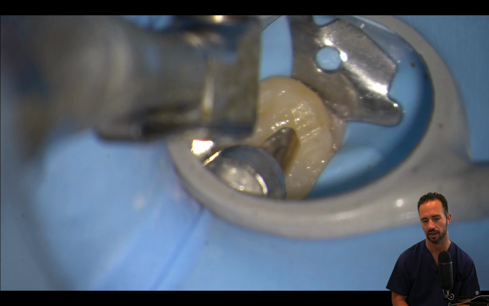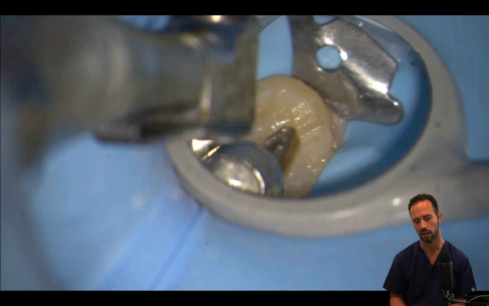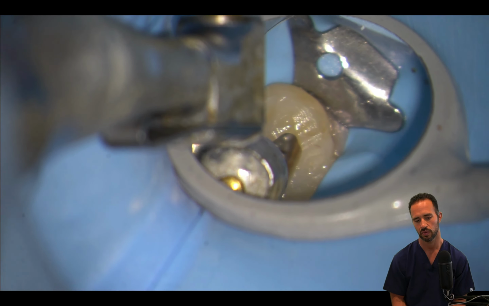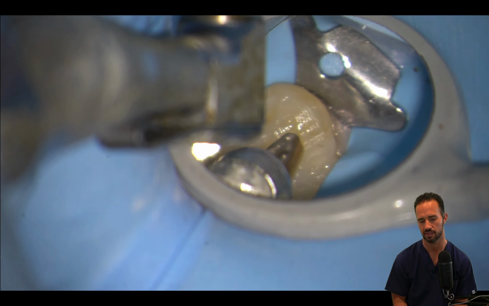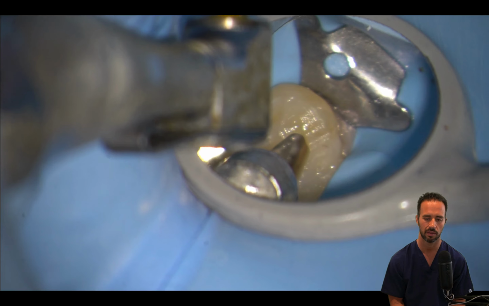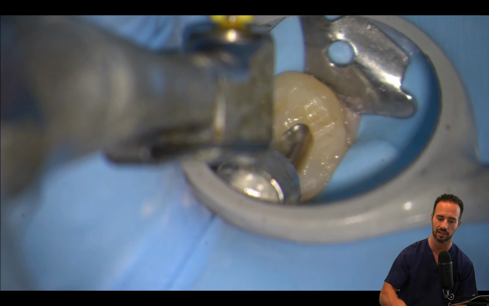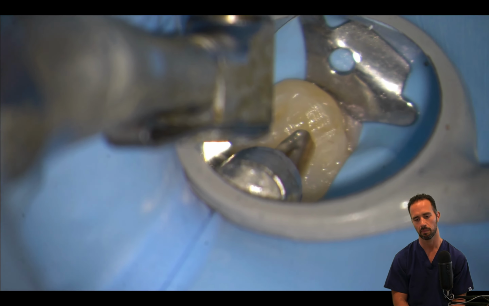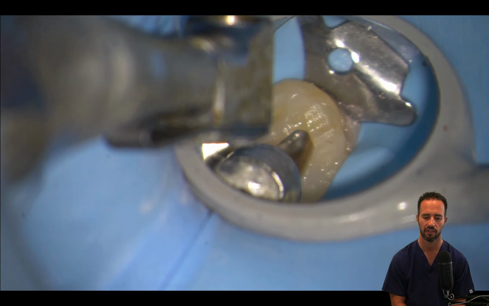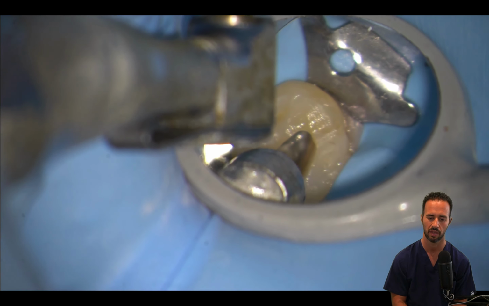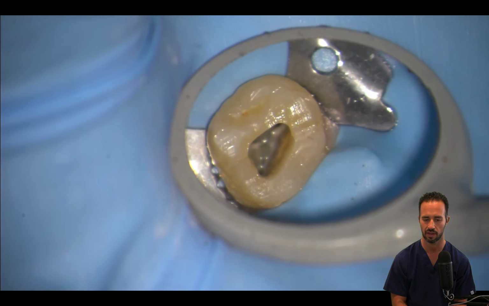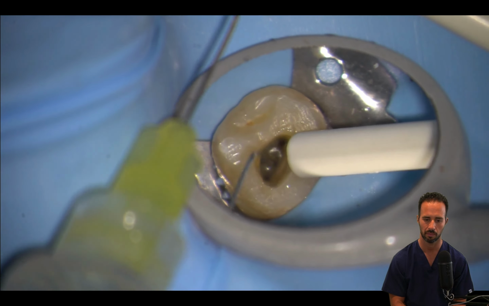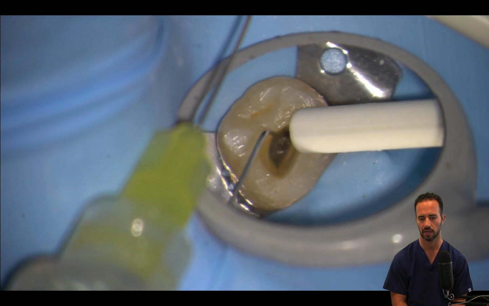And it's a gentle peck because if it's blocked off, you can very easily break the tip of the orifice opener, which is not the end of the world because it can very easily be removed unless it falls directly into one of the open canals. That's very unlikely. So I'm just pecking in the area, trying to see if my orifice opener wants to drop into an MB2 canal. So far, nothing. So I'm going to just remove some of the dentinal mud and continue my search.